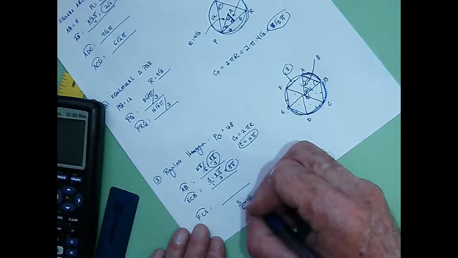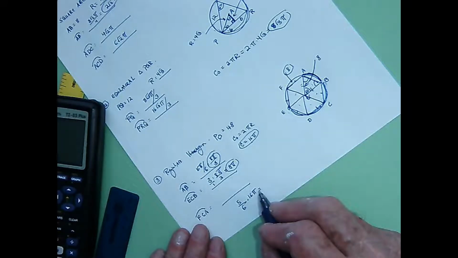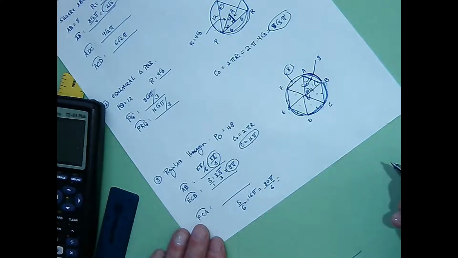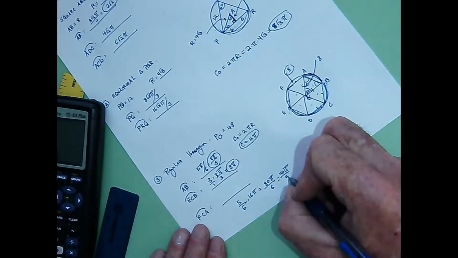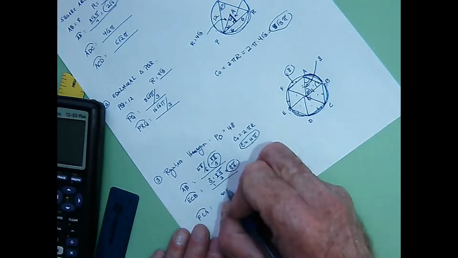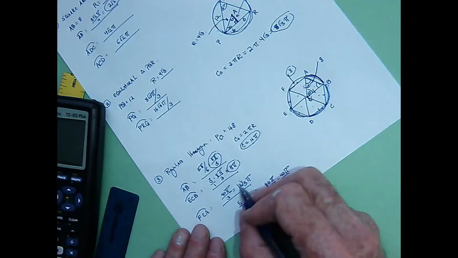Let's work on that for a second. 5 times 16, that's 80. 80 pi over 6. Seems like we can reduce that, huh? 2 goes into both of them, so that'd be 40 pi over 3. And you can leave it like that. I'm happy with that, 40 pi over 3. Somebody might say, hey, that's 13 1/3 pi, but I don't care for that. I like the 40 pi over 3 just fine. That's how long that arc should have been.